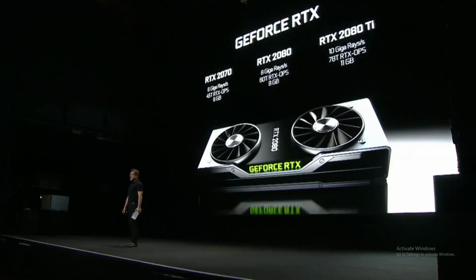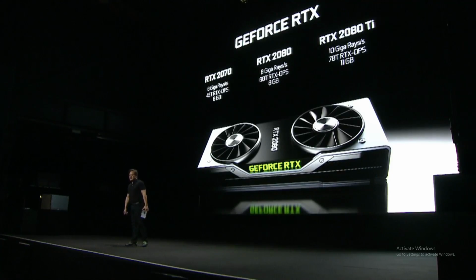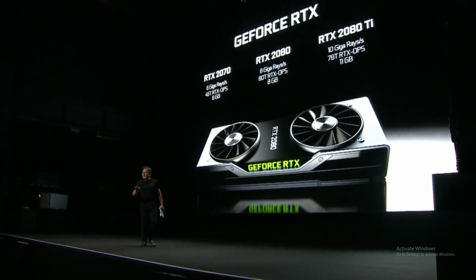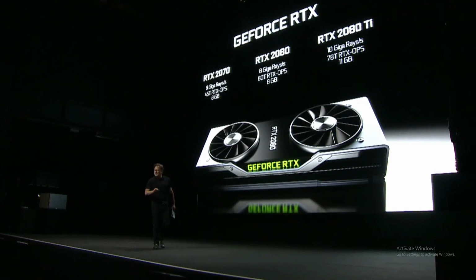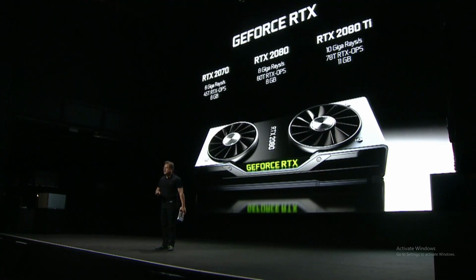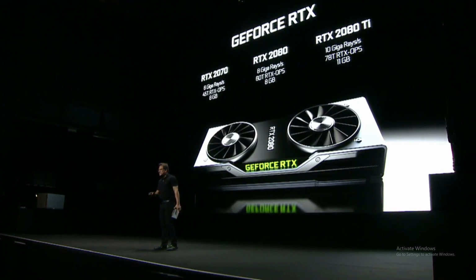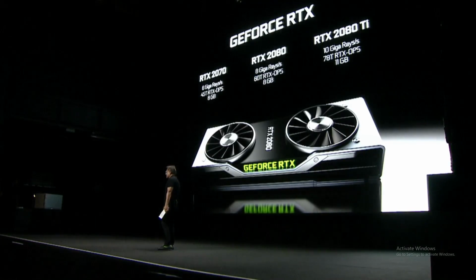That is several times the performance of a Titan X. 8 gigabyte frame buffer. RTX 2080, 8 gigarays per second, 60 trillion RTX ops, about 6 times the performance of a Titan X for ray tracing, 8 gigabytes, and then the RTX 2080 Ti, 10 gigarays.